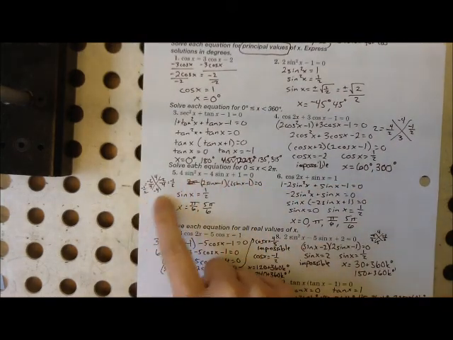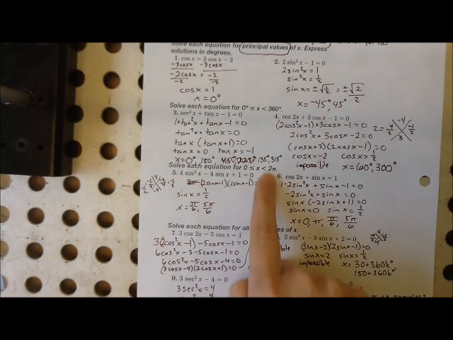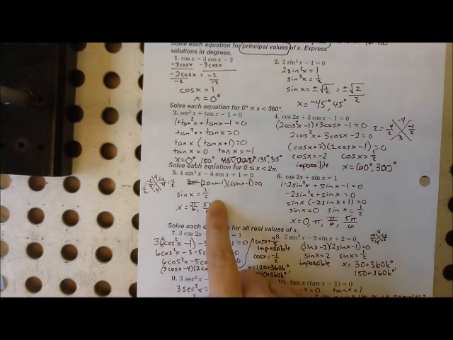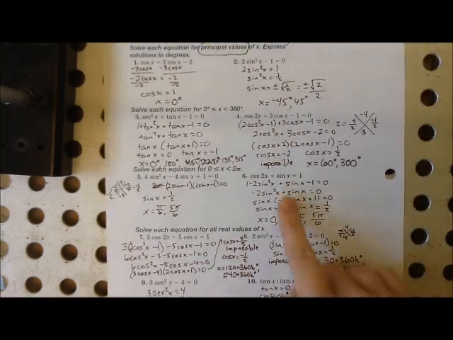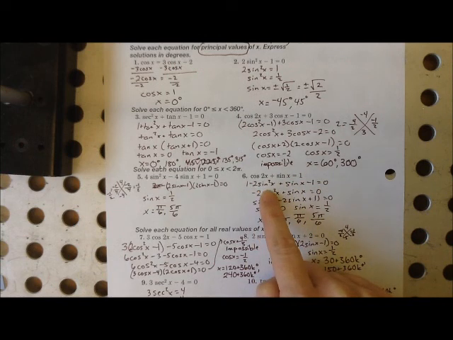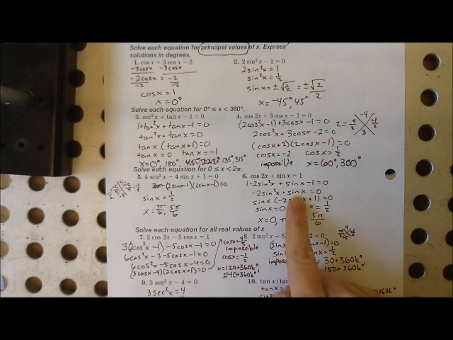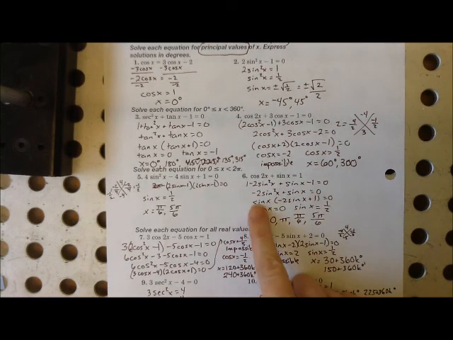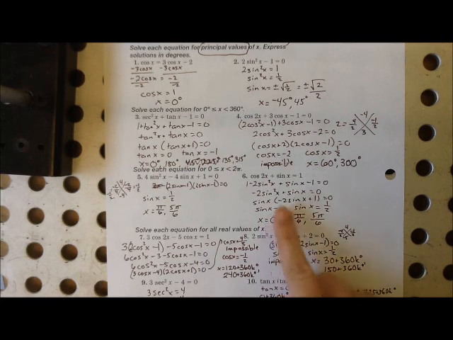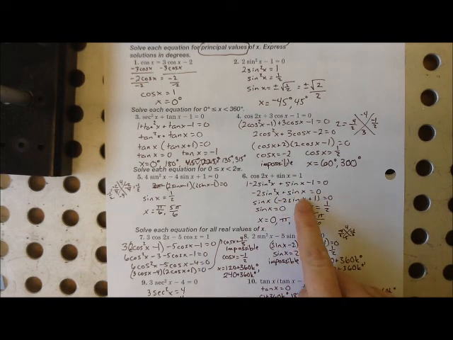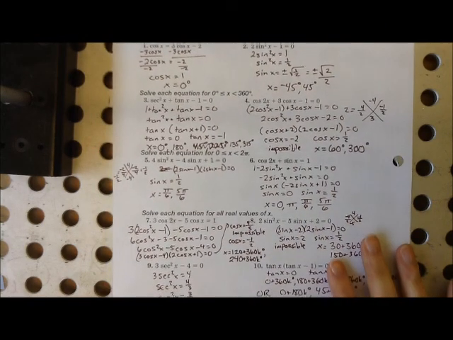Factor it. You get 2 sine x minus 1 times 2 sine x minus 1. Those are the same thing. So sine of x equals 1/2. That happens at pi over 6 and 5 pi over 6. Once again, replace cosine 2x, but this time we want sine, so we use the one that's 1 minus 2 sine squared. Group them. 1 plus negative 1 is 0. Factor out the sine. Sine of x is 0, which happens at 0 and pi. Or, by the way, what I did here was I subtracted 1 divided by negative 2. So sine of x equals positive 1/2 at pi over 6 and 5 pi over 6.